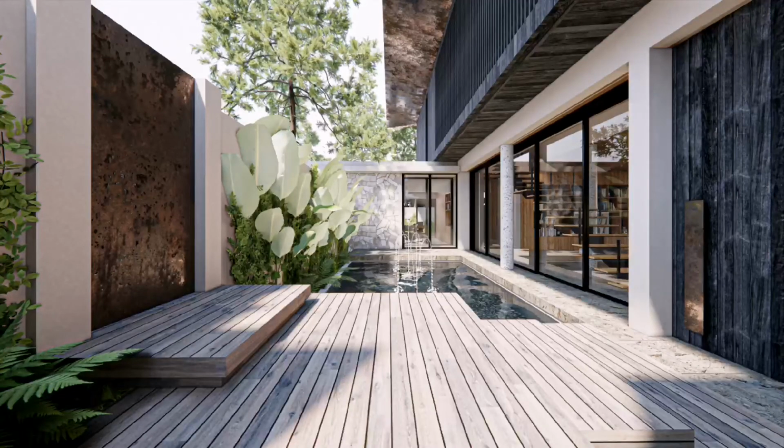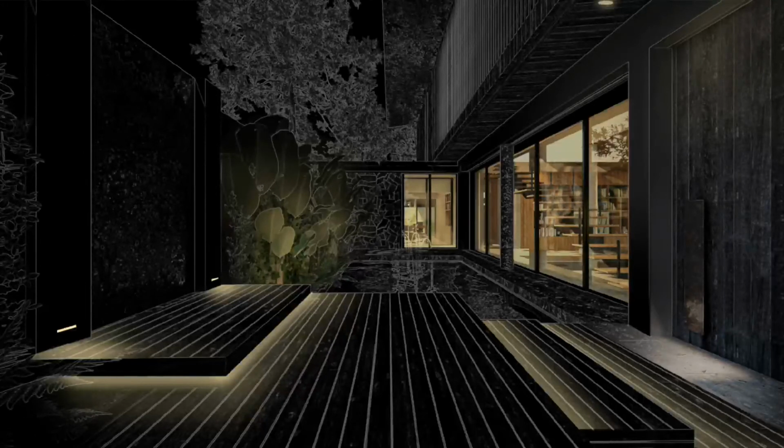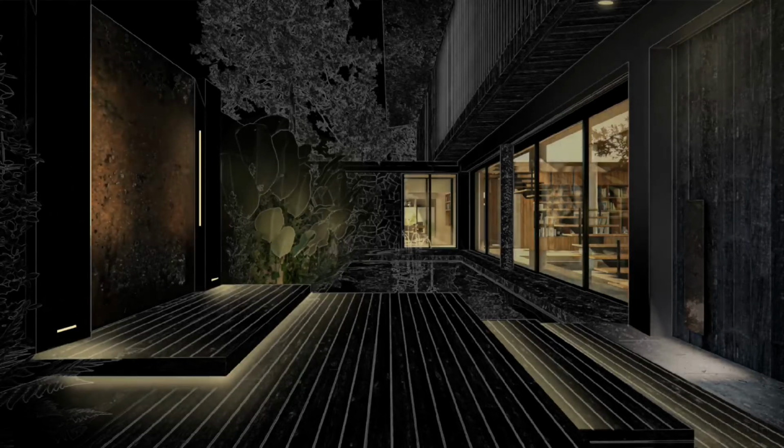Okay, so let's look inside. Indirect linear lighting for the steps, and to highlight the material of the door, I have an idea to use linear lighting from the wall so the door texture is highlighted.